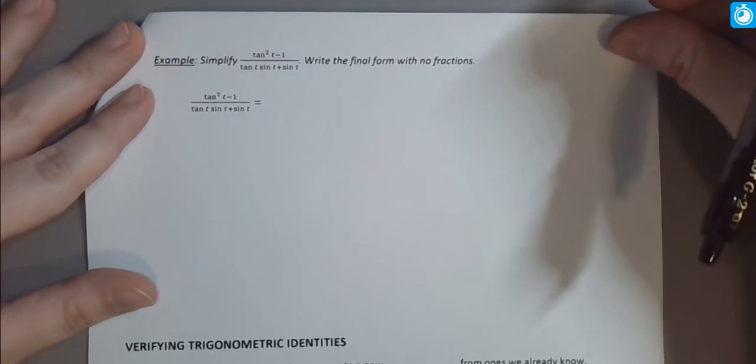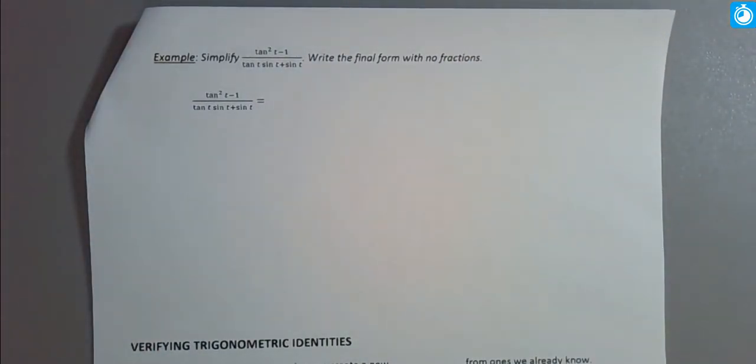Let's look at another problem that's going to require a slightly different strategy. Now this one looks quite a bit more complicated than the previous two. So our numerator is tangent squared of t minus 1, and our denominator is tangent t times sine t plus sine t. And again, we want to simplify this expression, write the final form with no fractions.